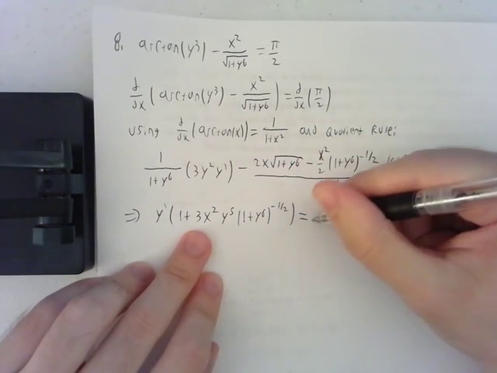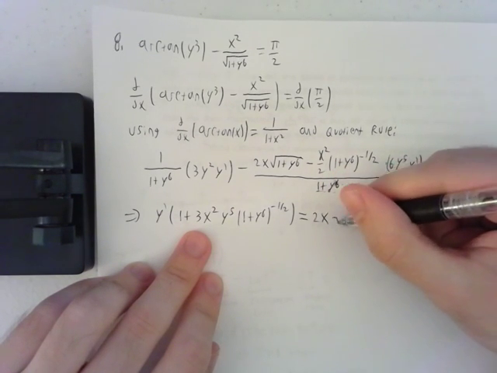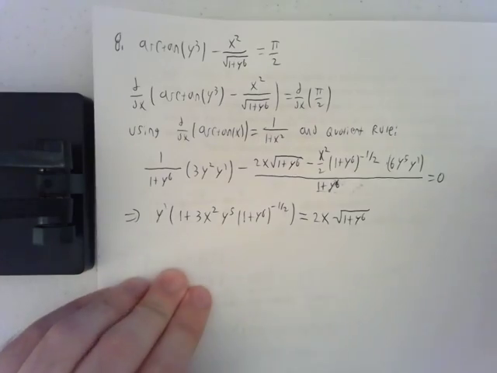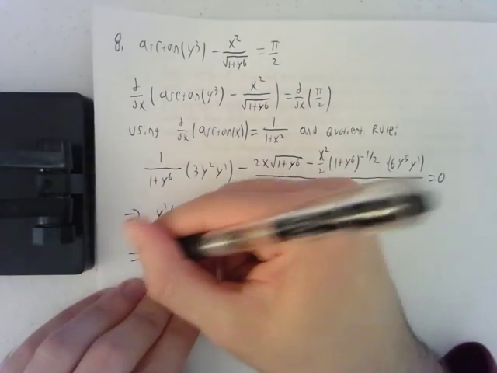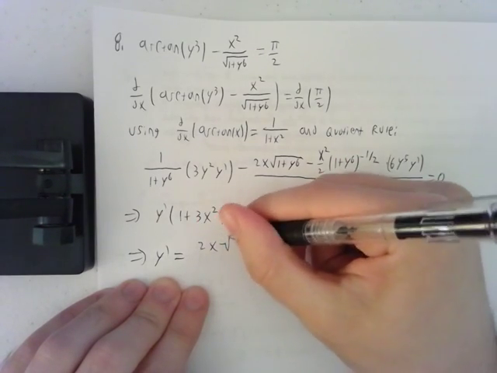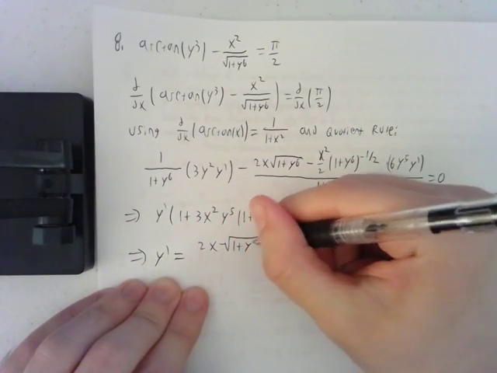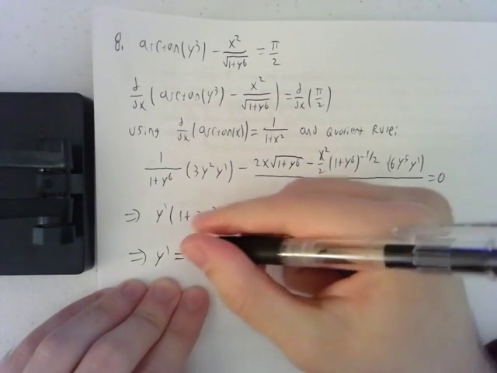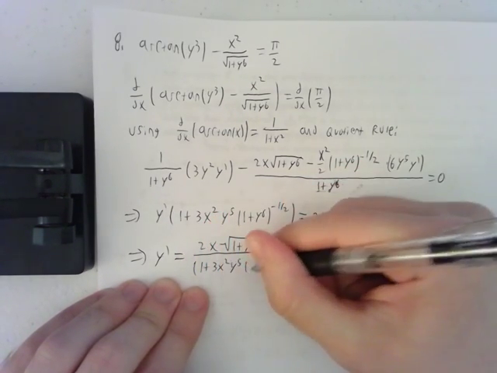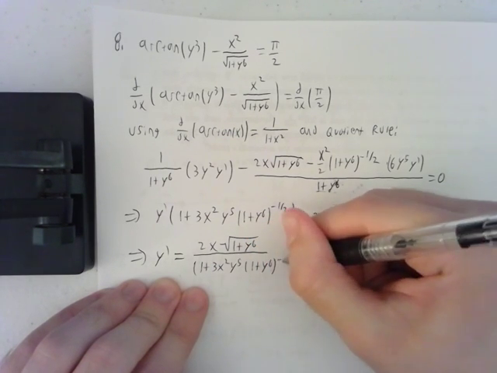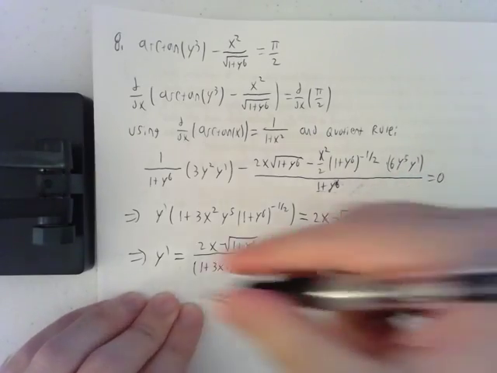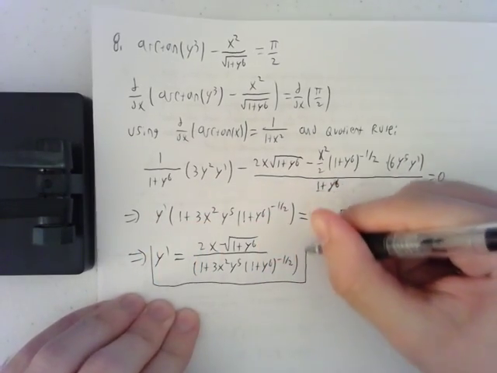And then the term we brought to the other side is 2x square root 1 plus y to the power 6. So to solve for y prime, we just have to divide by this big mess, and we get 2x square root 1 plus y to the 6th, all divided by 1 plus 3x squared y to the 5th times 1 plus y to the 6th to the negative 1/2. And that is the best that we can really do with this thing.